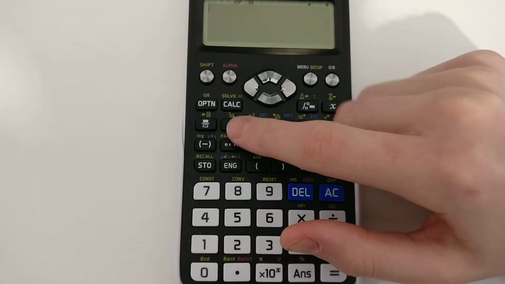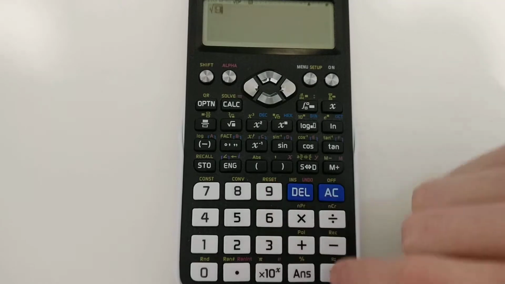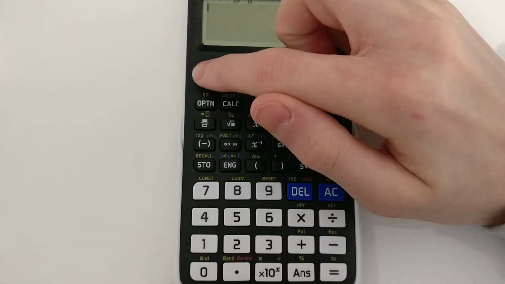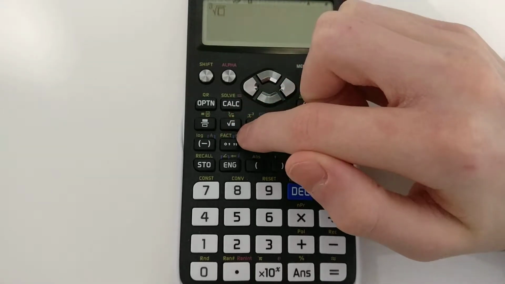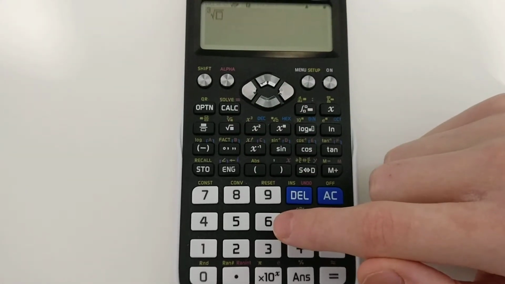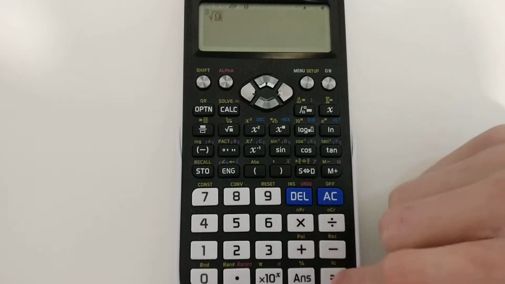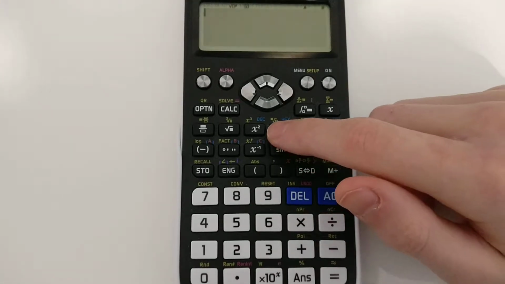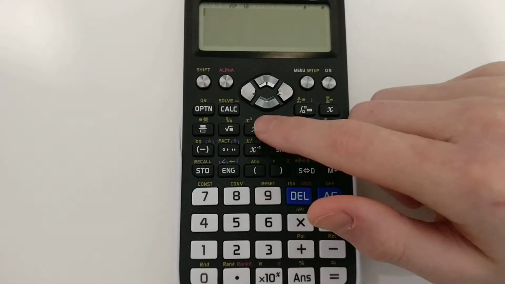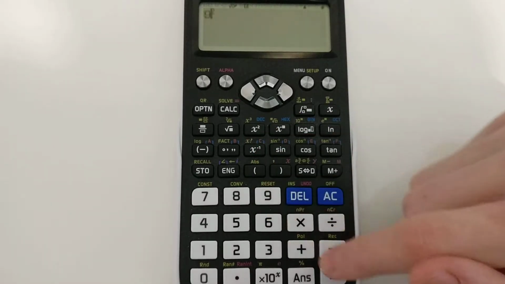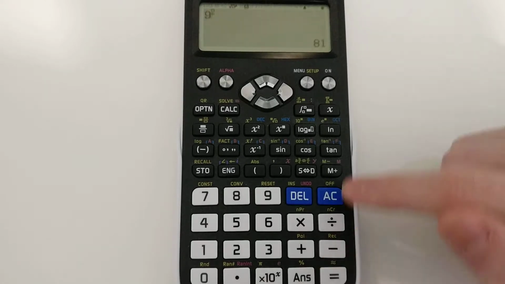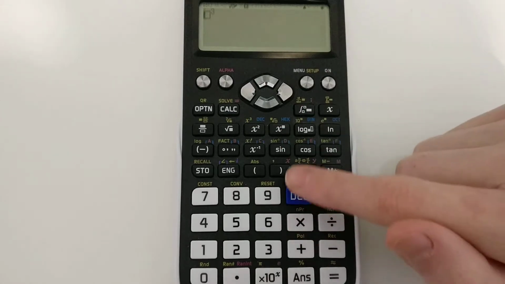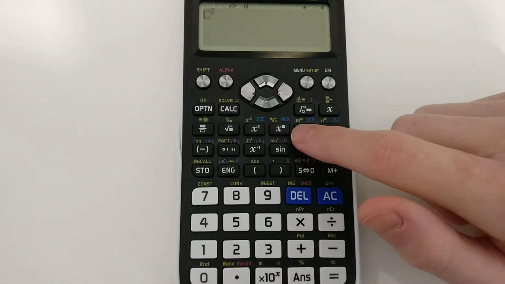Next button we've got here is the square root button, so square root of 9 is of course 3. Above it, if you press shift and then square root, you can get the cube root of a number. Cube root of 9 is 2.08. Moving on, we've got a square button, so if you press this button and then another number, you can just square the number. Above it, if you press shift, you've got the cube function as well.